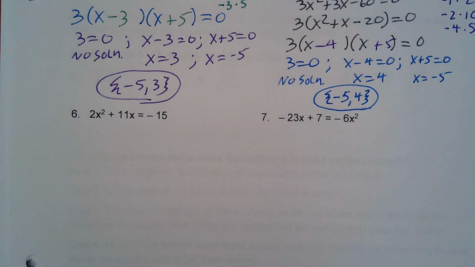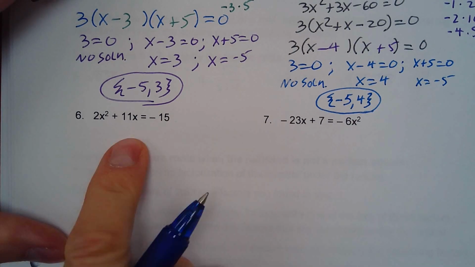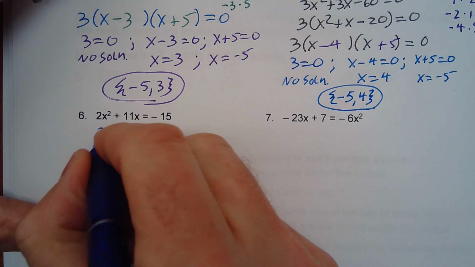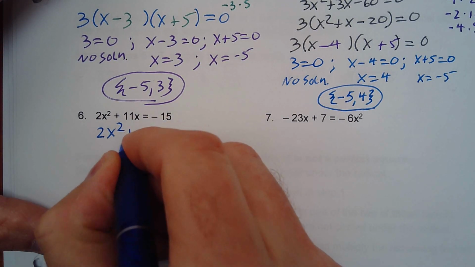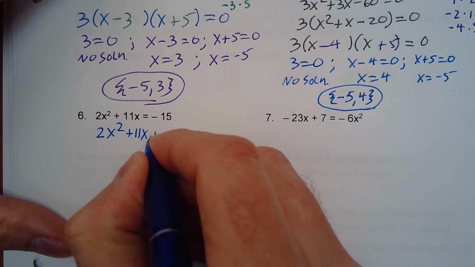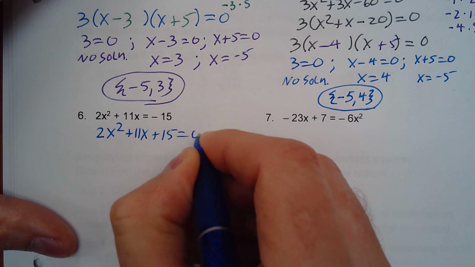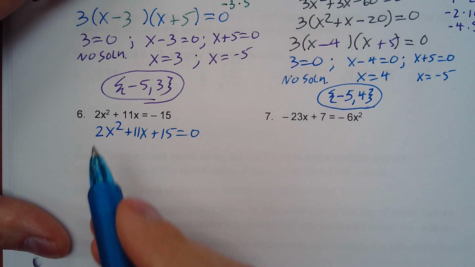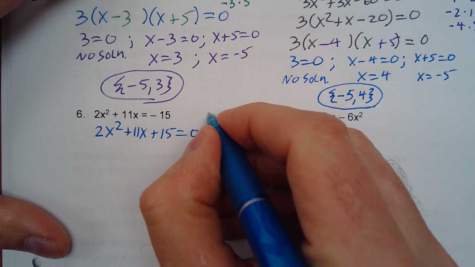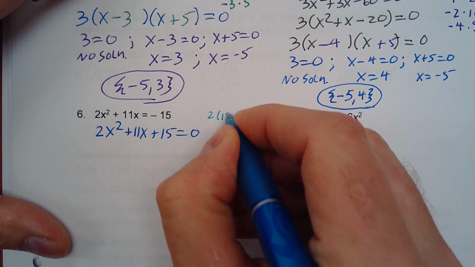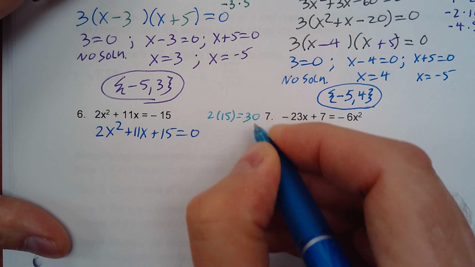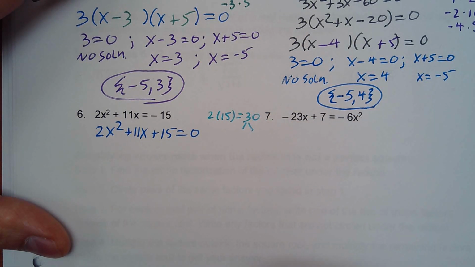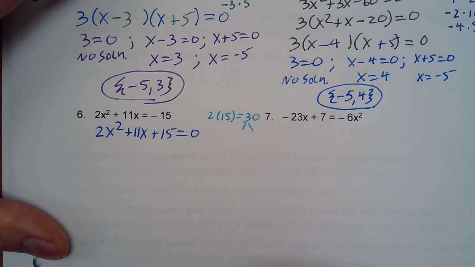So number 6, we need to get 0 on one side, so let's move the 15 over. We're going to add 15 to both sides. And unfortunately, the coefficient on the squared term is not 1, so we need to use the AC method. 2 times 15 is 30, and we want to find factors of 30 that add up to 11.